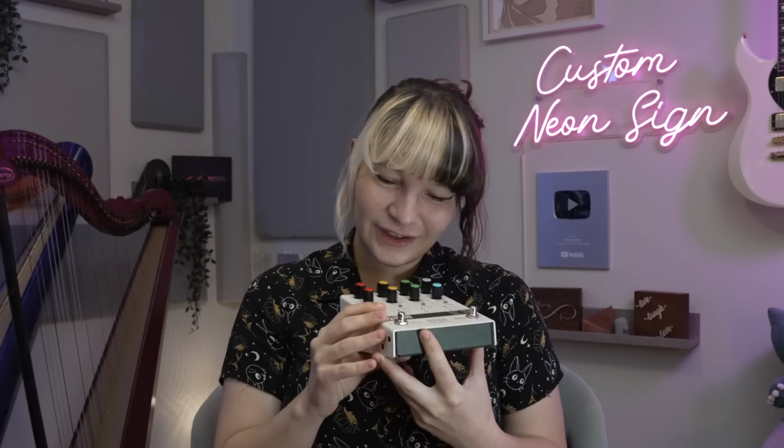When you create a sound that you really like on the Chroma Console, you can save it as a preset. And this thing also has a bunch of really cool MIDI functions as well.